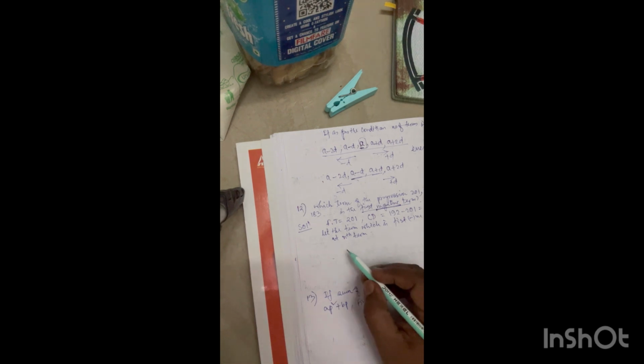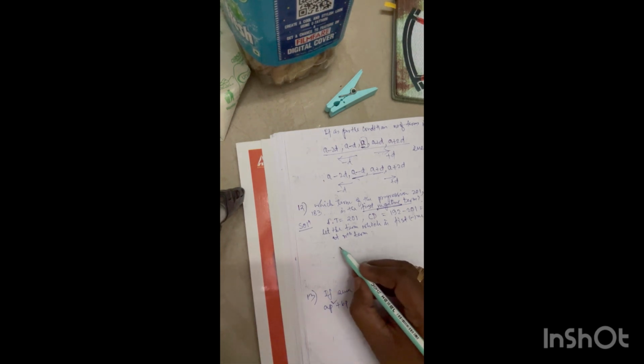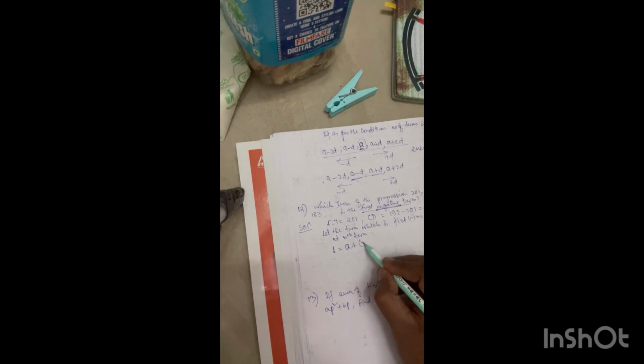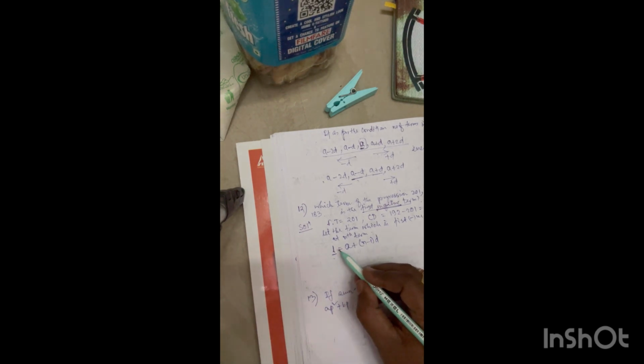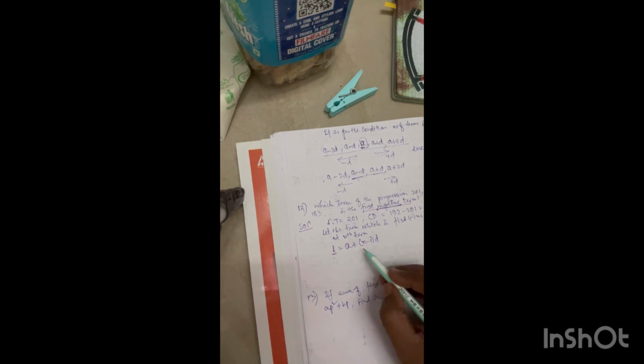With that, the equation that can be set is: the term can be L. We assume the first negative term says L, which has to be found out. What is my information? A, the first term. As per the formula, it is a plus (n minus 1) into d. If L is the term where I get the first negative term, represented with the first term, common difference and nth term, the only thing we don't know is n.